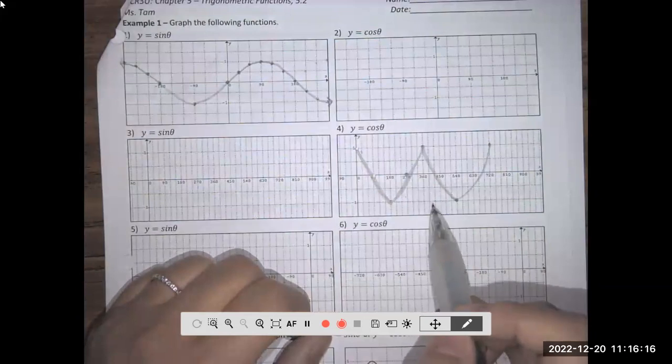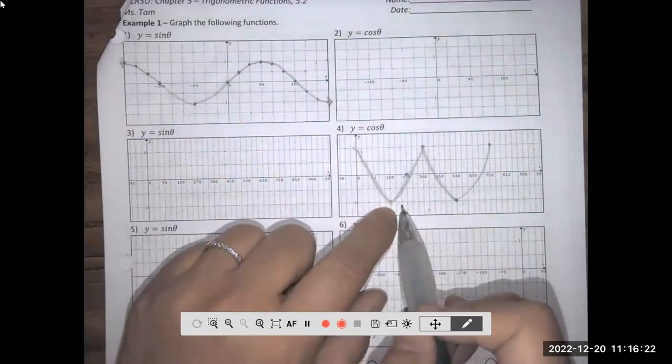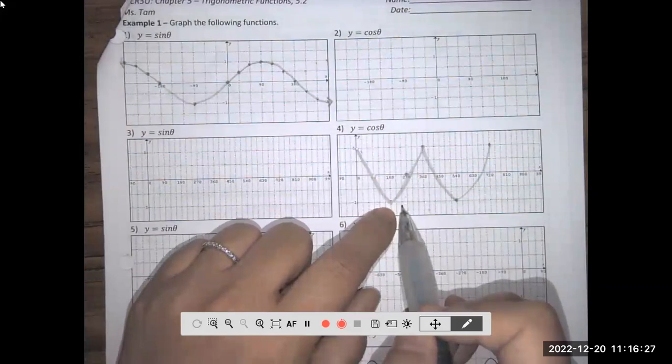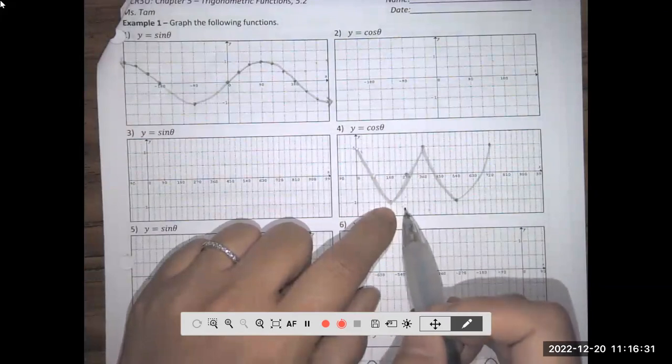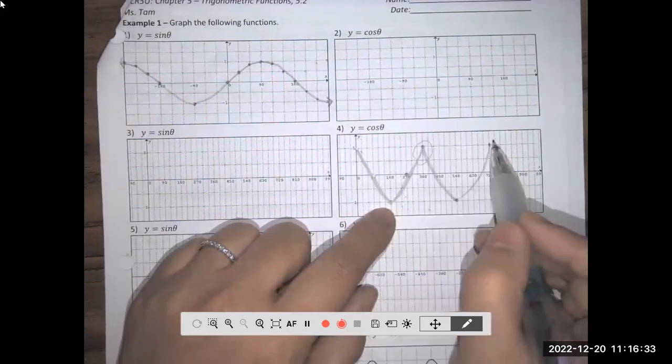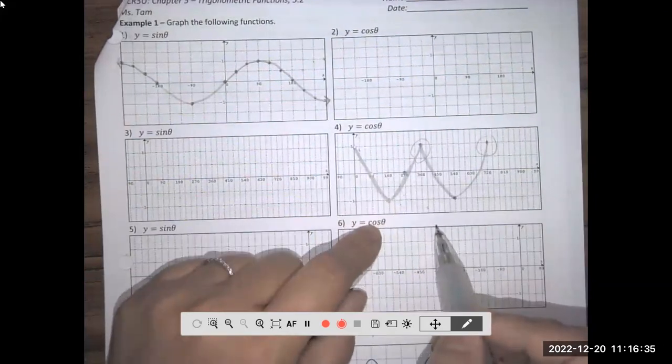What can we tell this person? Everyone look up here. What can we do? What suggestion, what feedback can we give this person? Smoother curves, okay? We don't want to see any points like this. Okay? All right.